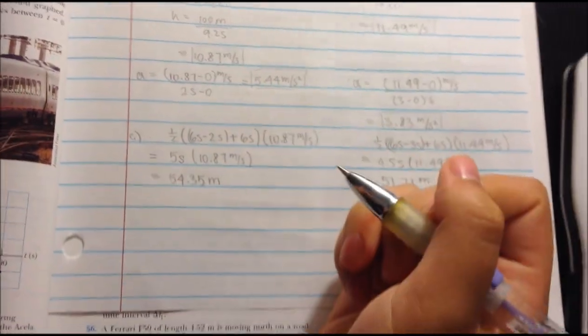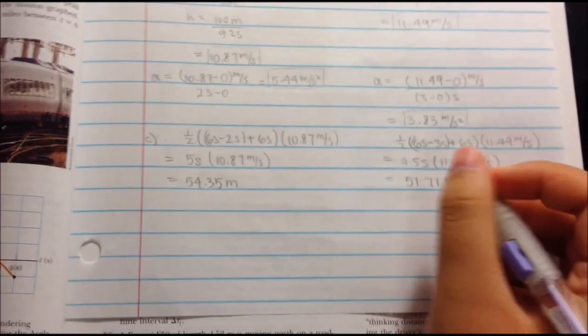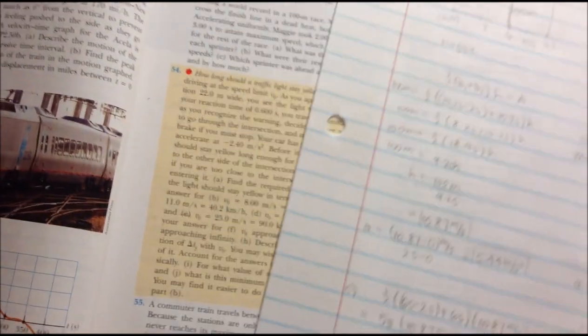Here we can see that Maggie is actually farther compared to Judy, and it asks by how much.